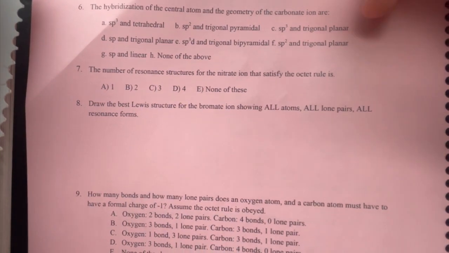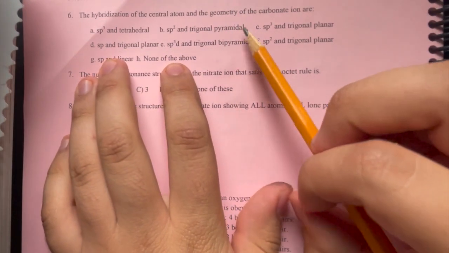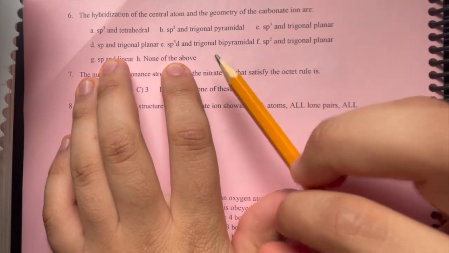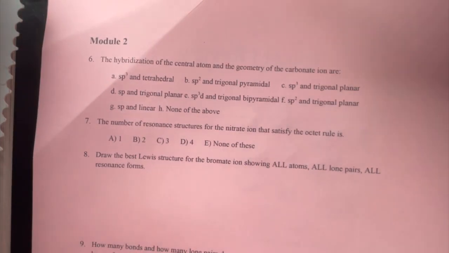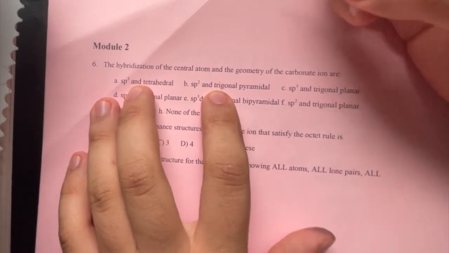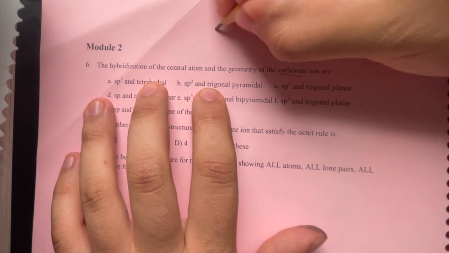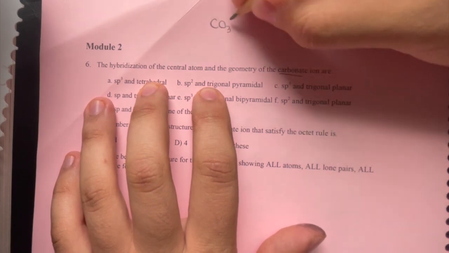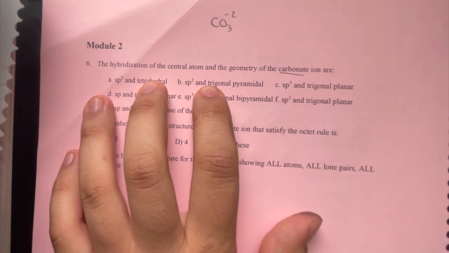Okay, so now we're in module 2, right? Number 6 says the hybridization of the central atom and the geometry of the carbonate ion are... So this is basically a Lewis structure problem. Carbonate, remember, the formula is CO3 minus 2. That's our formula for carbonate.